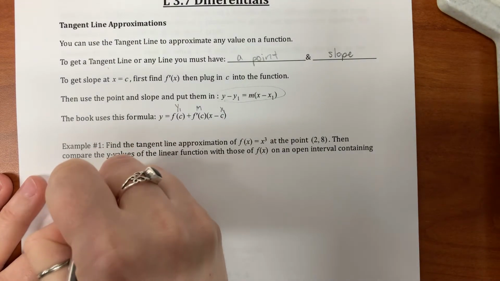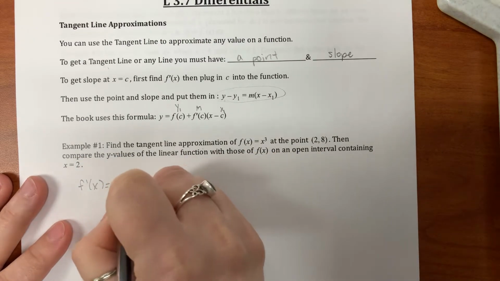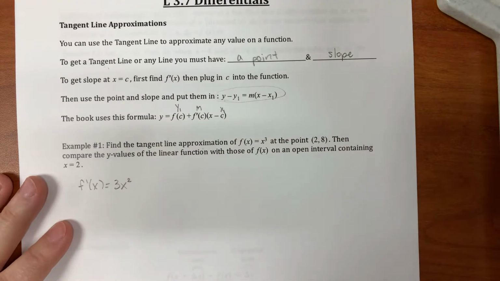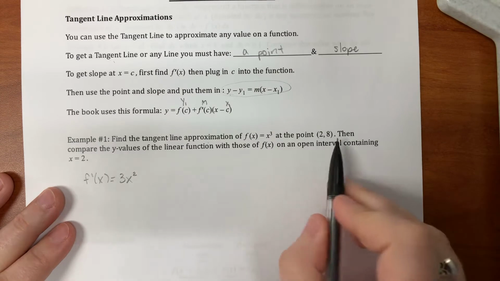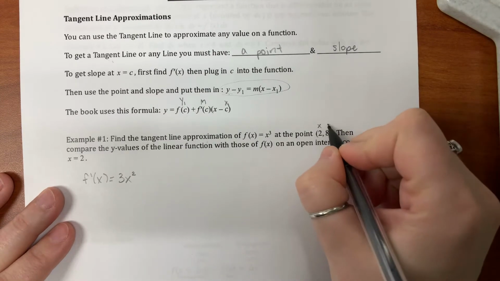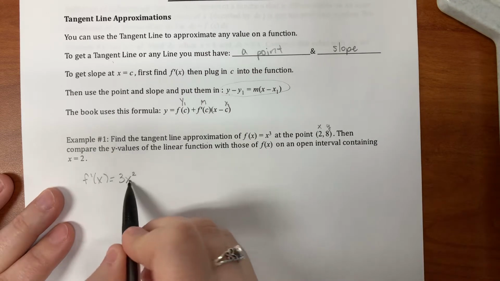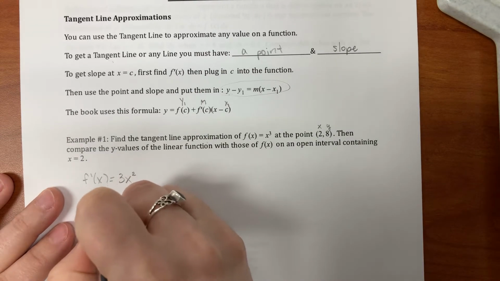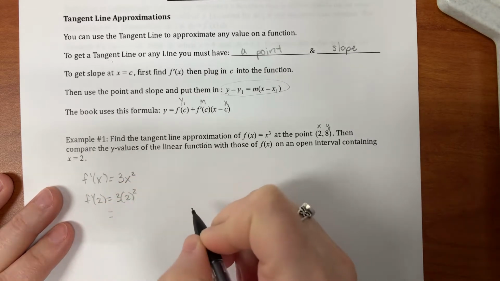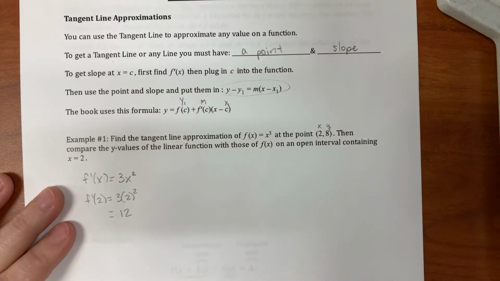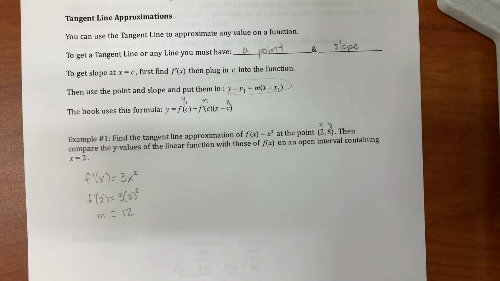So the derivative, f prime of x, is 3x squared. The derivative of x cubed is 3x squared. And they want me to find that at this point. Well, this is my x and this is my y. My derivative only has an x in it, so I'm just going to place that 2 right there. So f prime of 2 is 3 times 2 squared, which is 12, because that's 3 times 4, right? So that means my slope is 12, the slope of my tangent line.